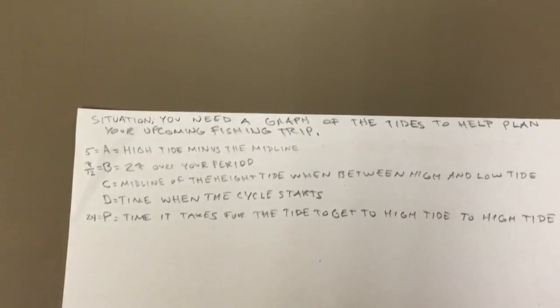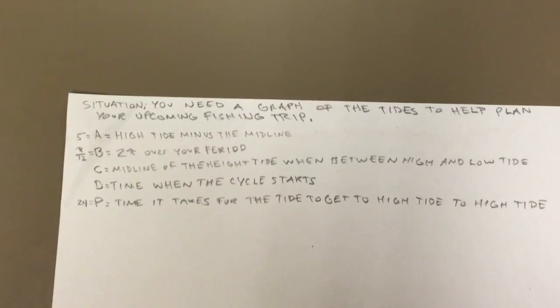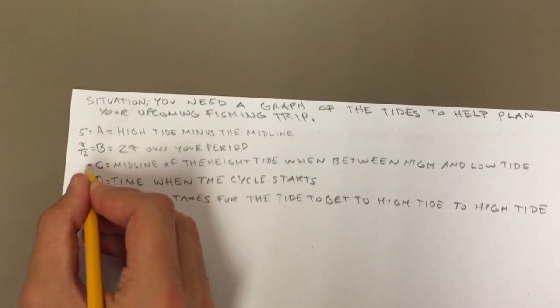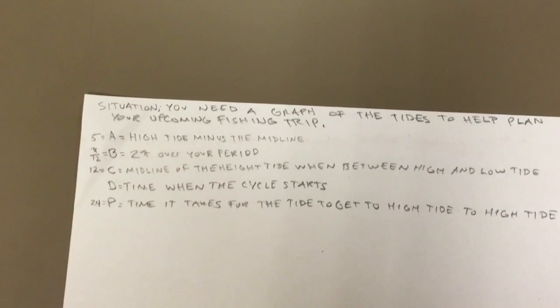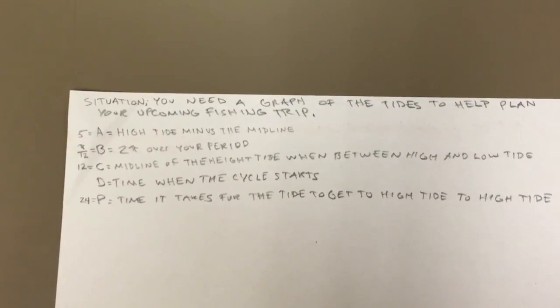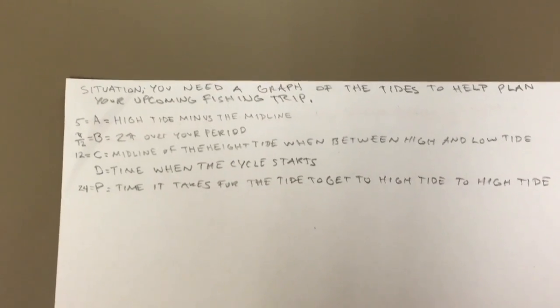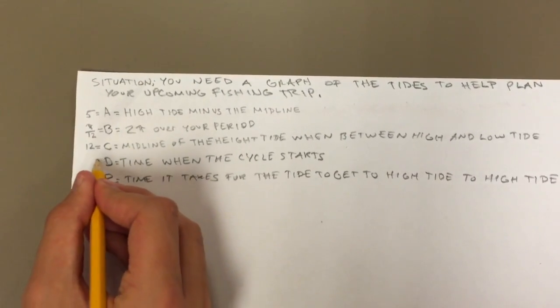Then we can move on to our c-value, which is the average height of the tide, which will be 12 feet in this example. Then we can move on to d, or the phase shift, which is the time when the cycle starts, which will be 1 in the morning for this example.